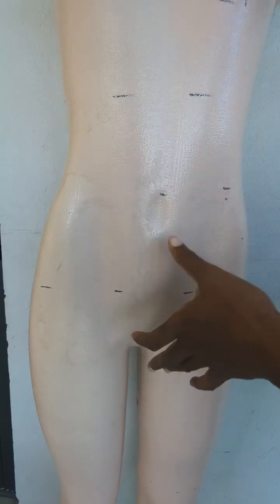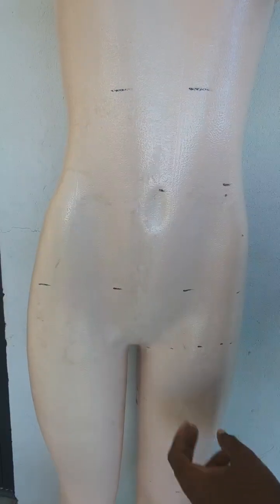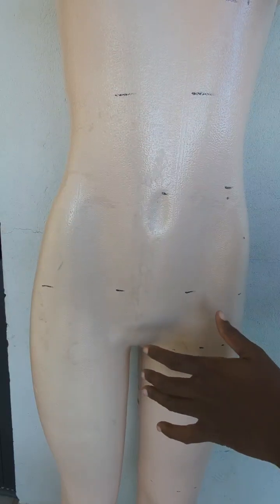You can either call it crotch or body rise. So the standards: for medium, the crotch is 12 inches; for small, it's 10; and for plus size, it goes from 13 to 14. That's for the crotch.